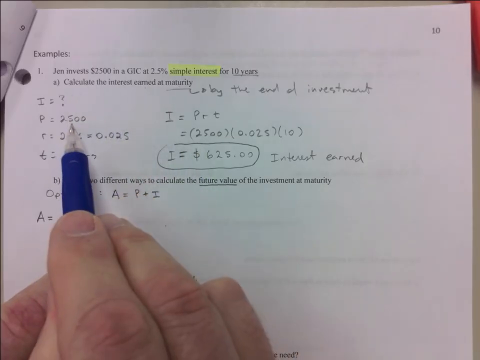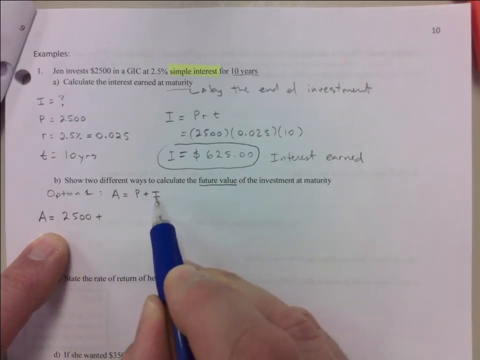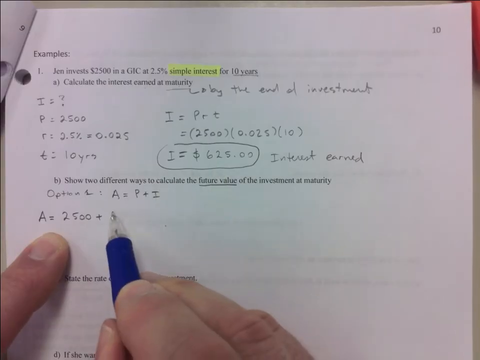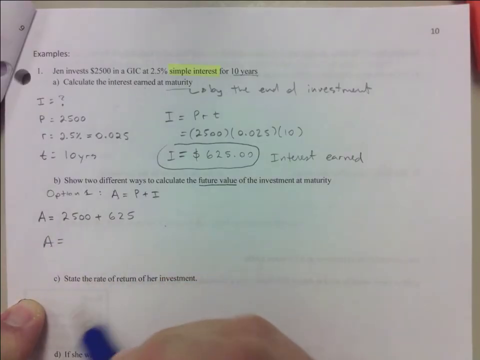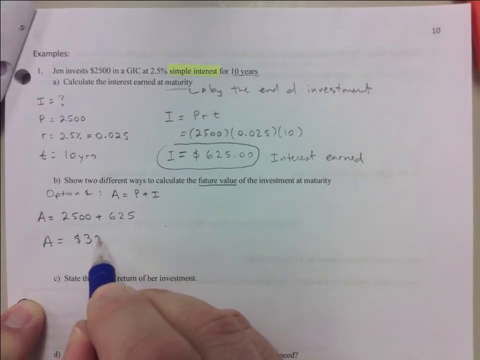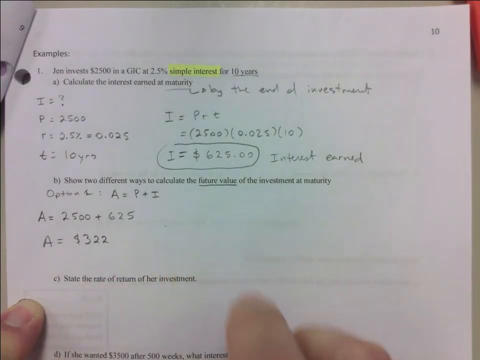I already determined that it's $2,500, correct? What's I? I just calculated it, $625. You add those two up, you get 3,125, sorry. 3,125, my bad, sorry.